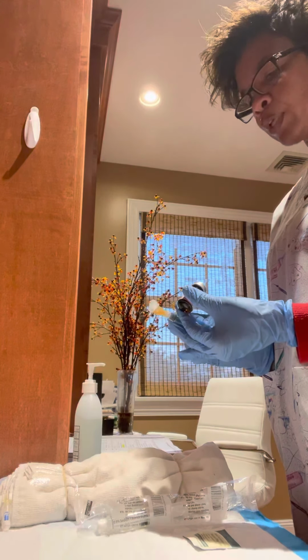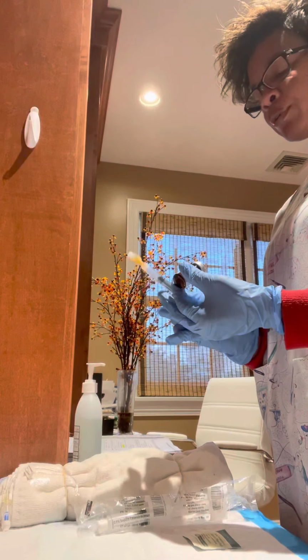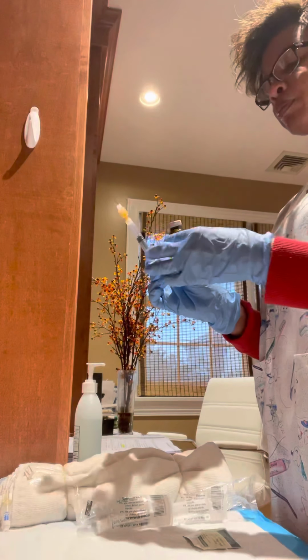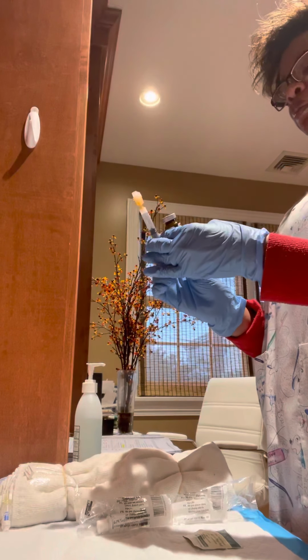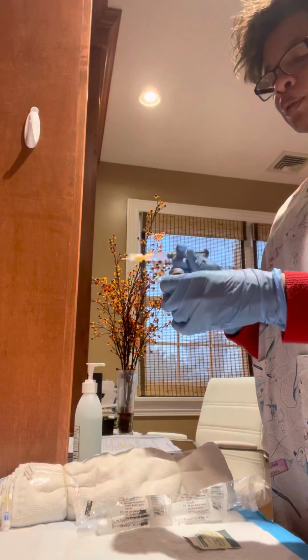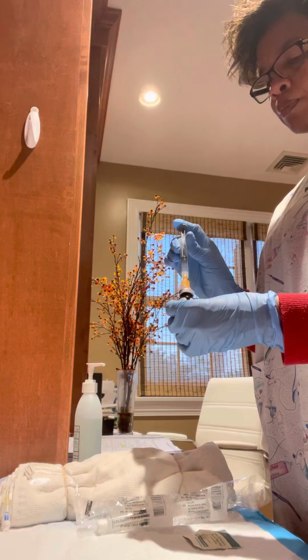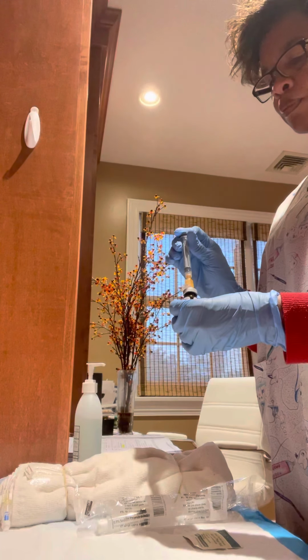So then I always like, whenever I'm pulling up meds, I just kind of put air. So I'm holding this to make sure it's going to be 2 ml. So then I would just, like that, put air.